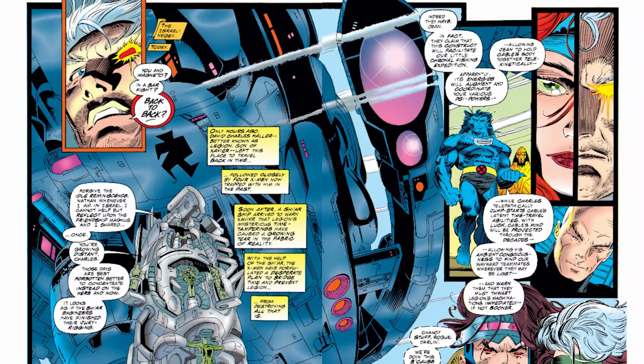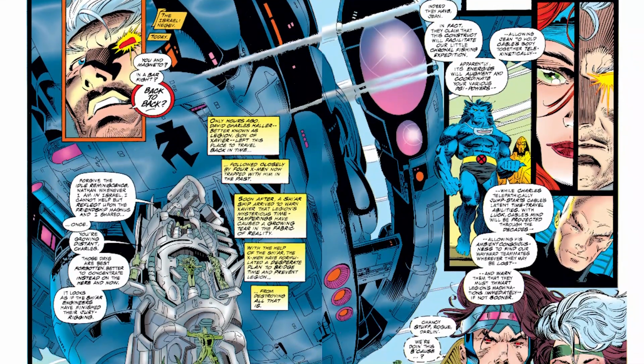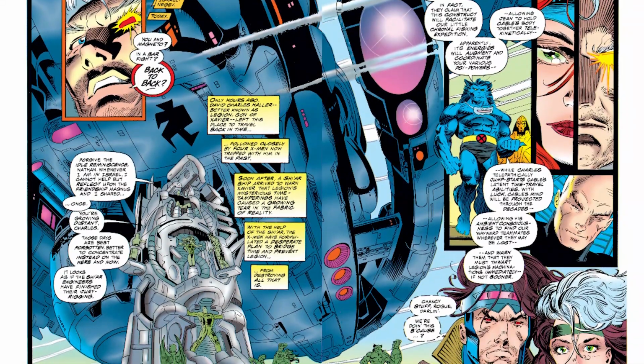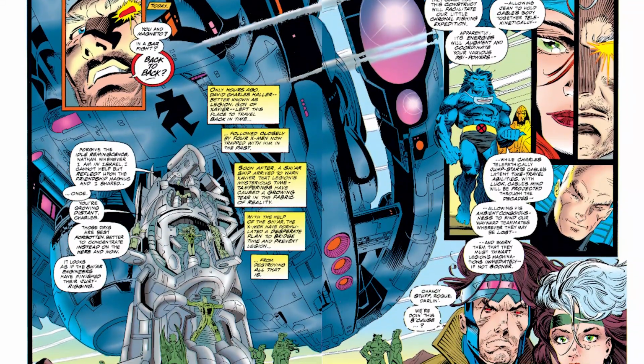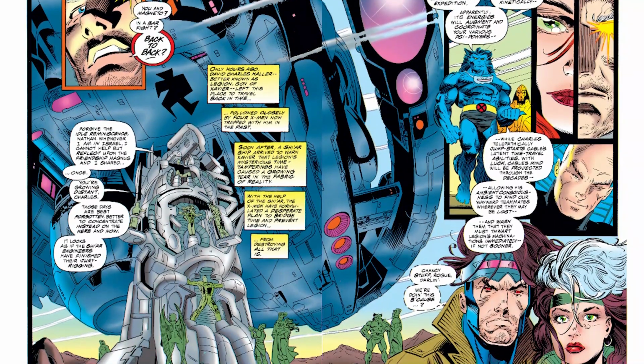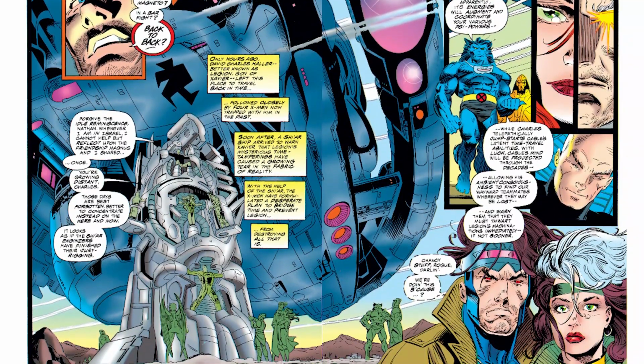And when we do, we pick up with the X-Men currently working with the Shi'ar Empire to create a device that will allow them to send somebody back in time in their astral form to kind of warn the X-Men who are trapped in the past of what Legion is trying to achieve.